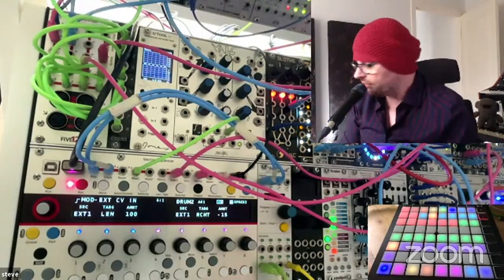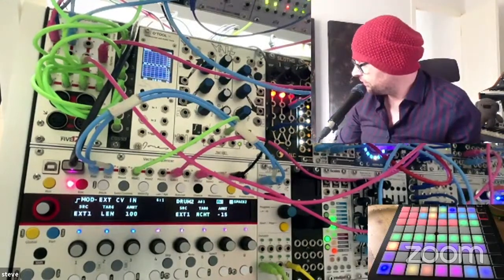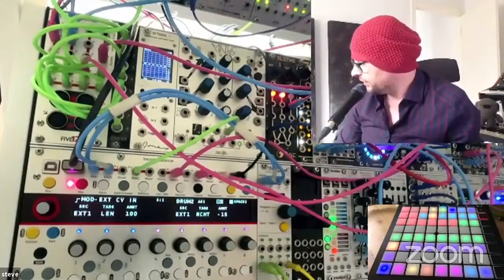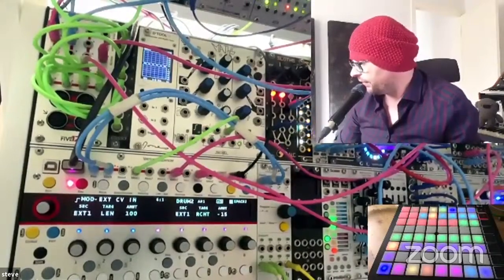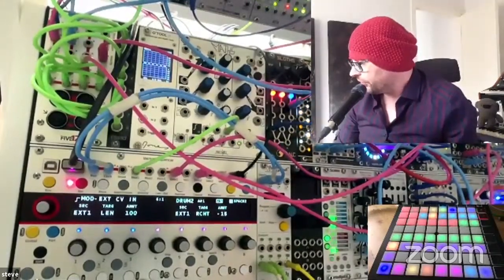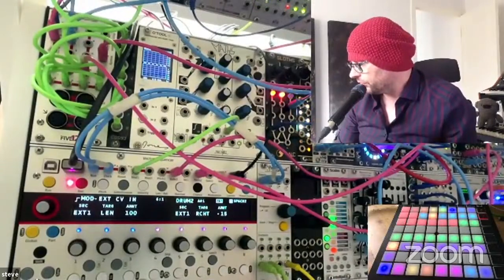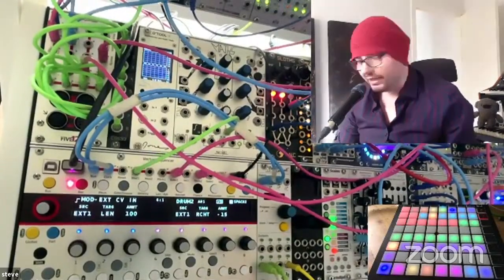Okay, so that is in the modulation setting within the vector, and it's just a lot of fun to do that. It's a great way of bringing fills in, and also if you're using those triggers out to other modules that do interesting things, there's that as well.